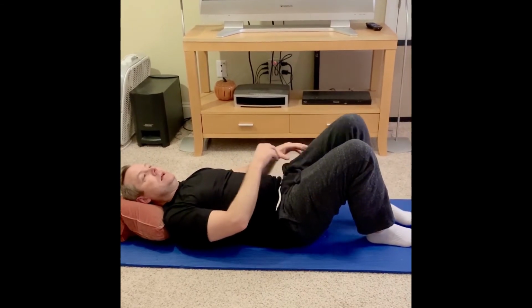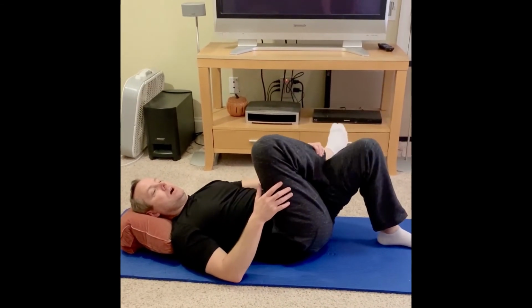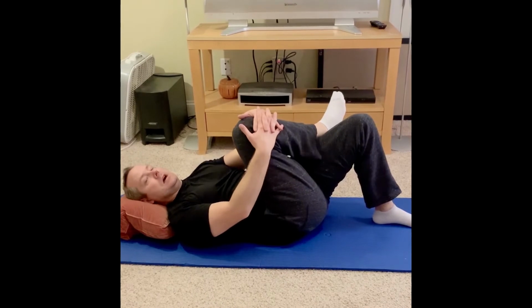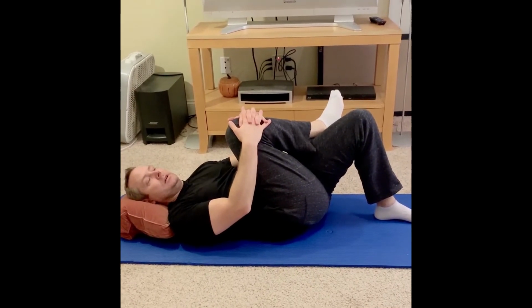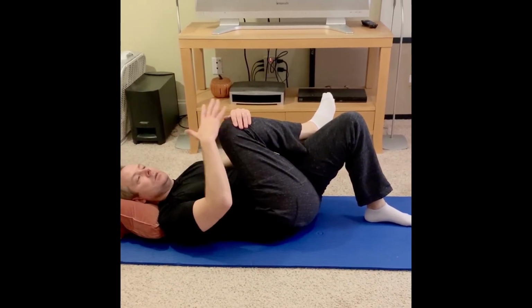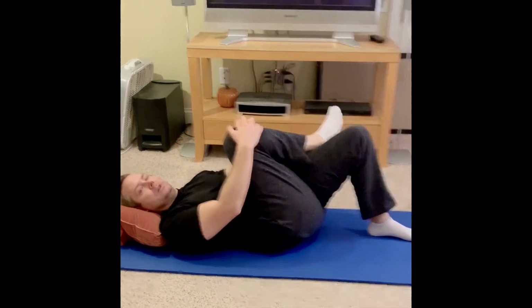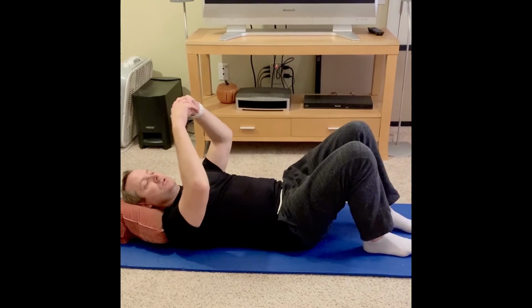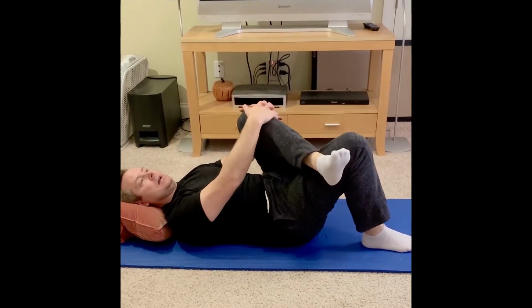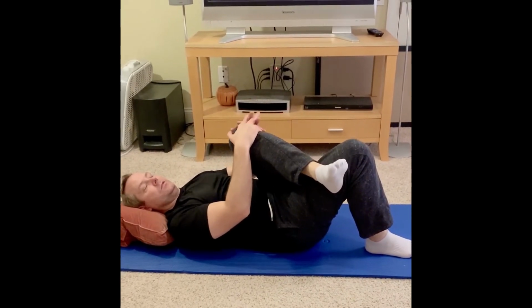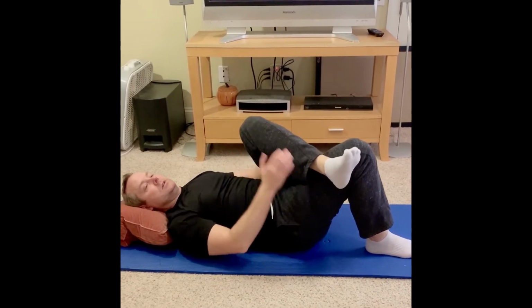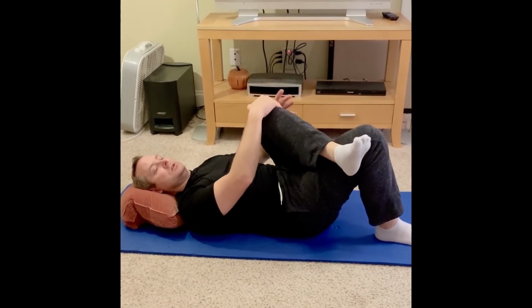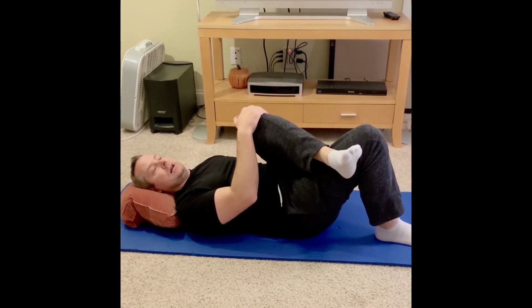Exercise number 3 is where you come across and pull the knee to the opposite shoulder. In this case, it's right knee, left shoulder. You're going to hold this exercise for 30 seconds to a minute, and then you're going to switch and do the other side. You should feel a big stretch right in the hips, depending on which side you're stretching. In this case, I'm stretching the left side.